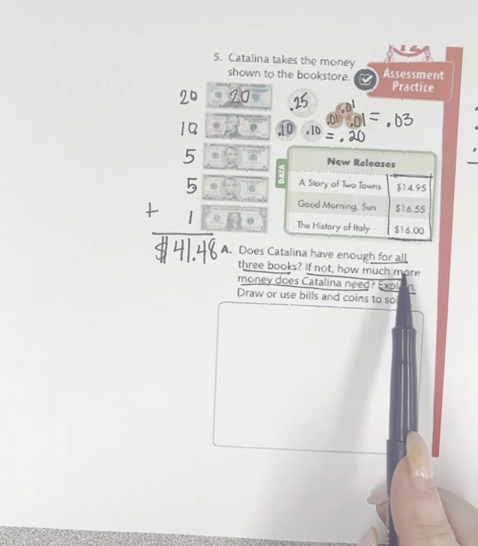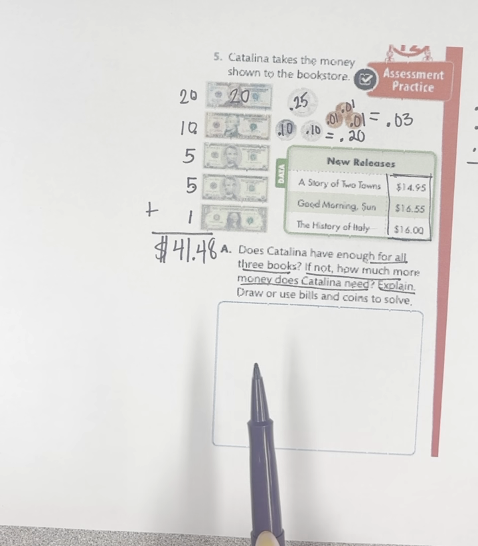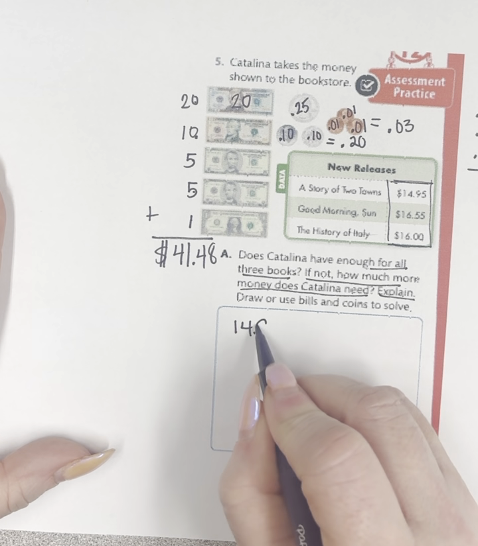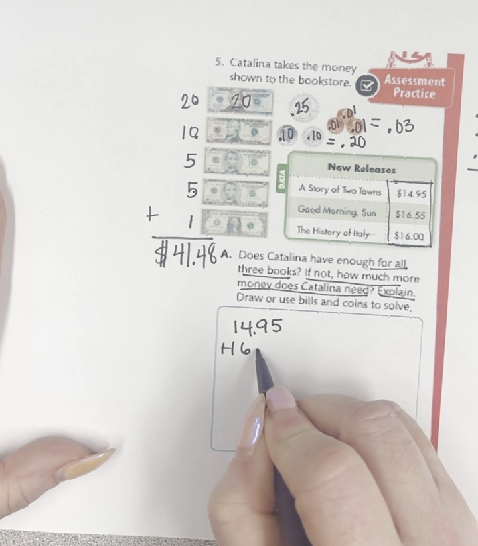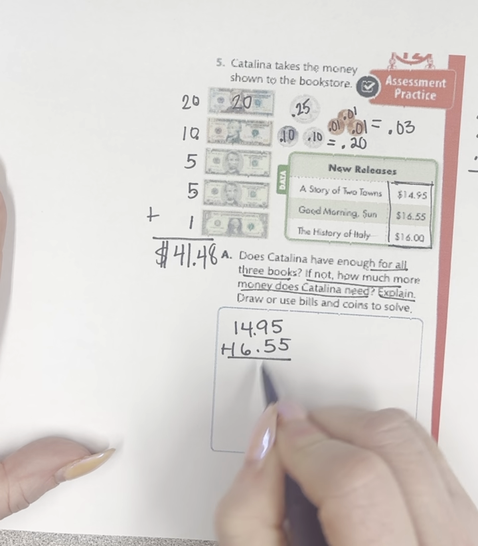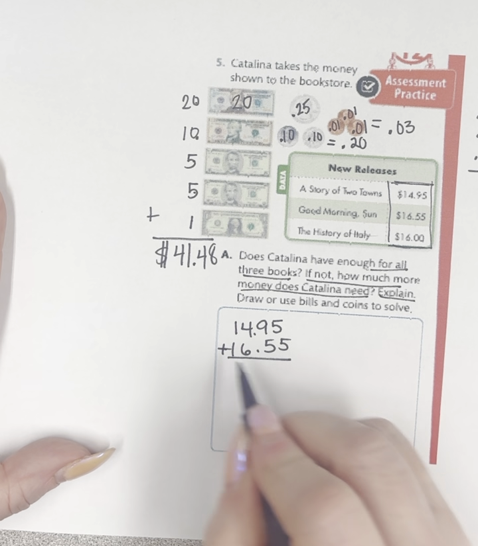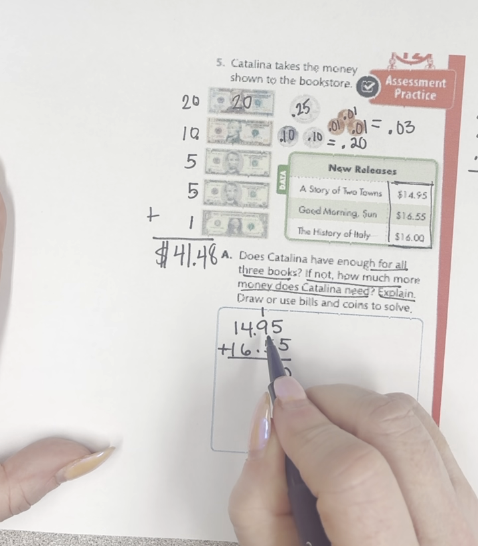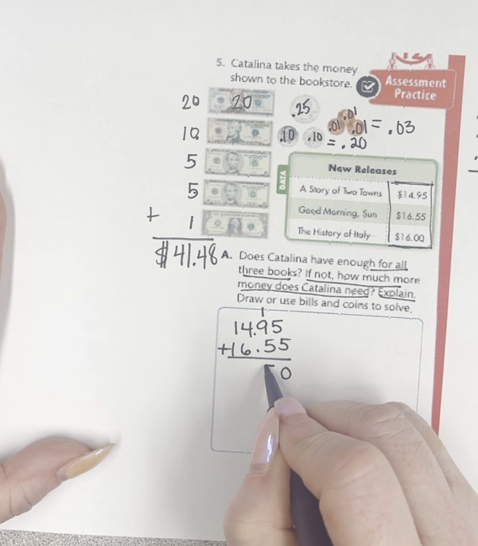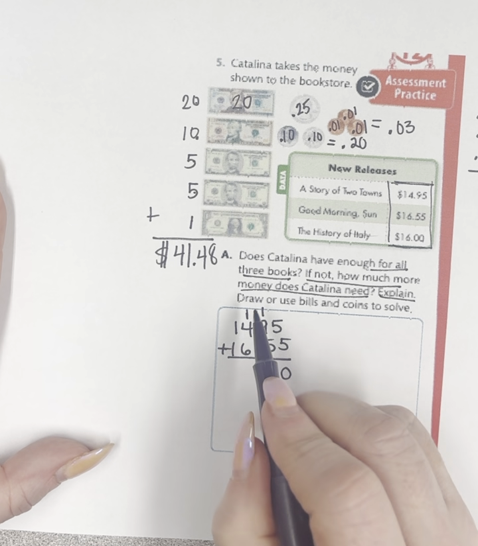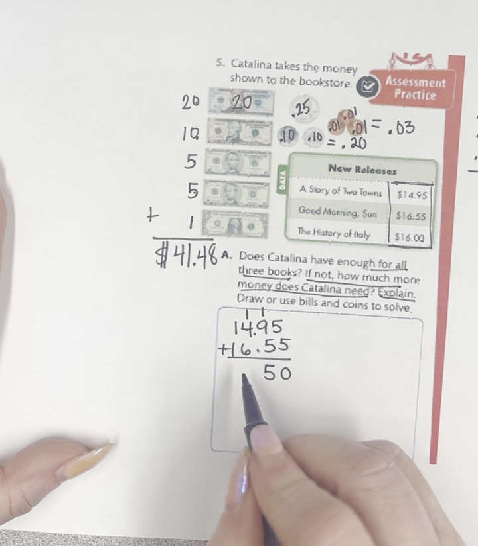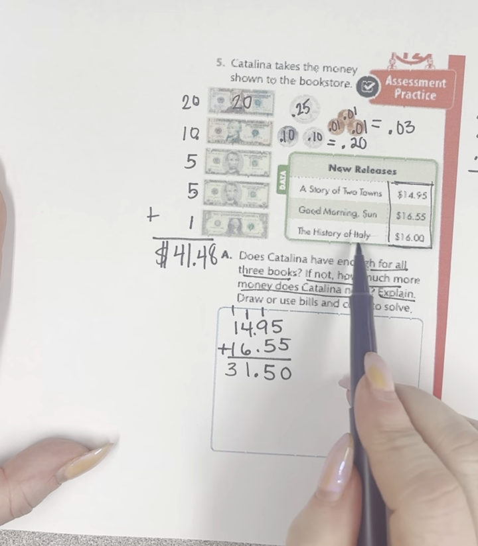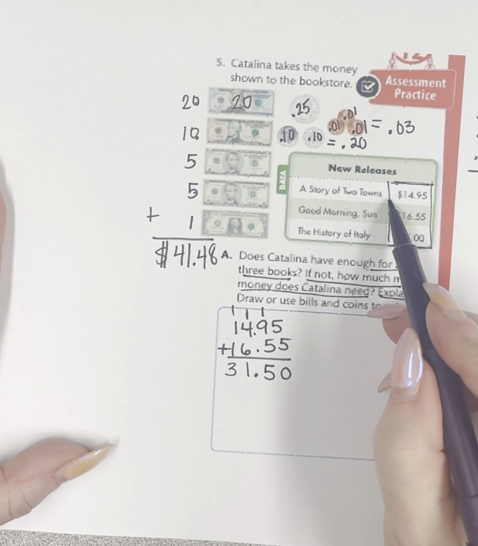Now I can revisit the question. Does Catalina have enough for all 3 books? Well, I'm going to have to add up all 3 books. So I'm going to add up $14.95 plus $16.55 first. Watch your place value. Make sure everybody lives where they need to live. 5 plus 5 is 0. Carry the 1. 1 plus 9 is 10. 10 plus 5 is 15. Carry the 1 one more time. 1 plus 4 is 5. 5 plus 6 is 11. Lots of regrouping. 31.50.